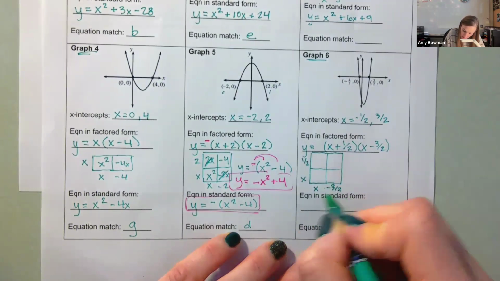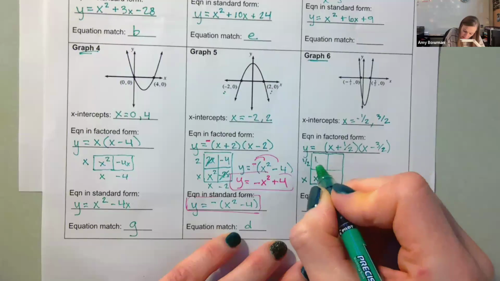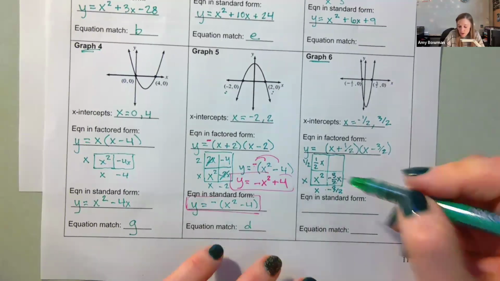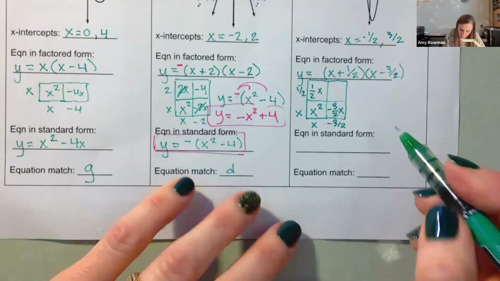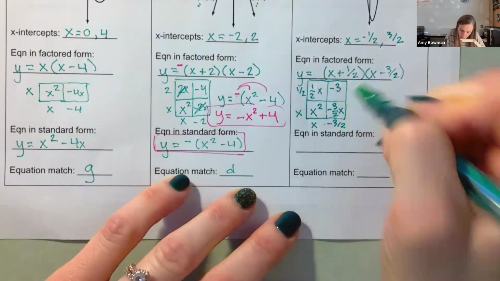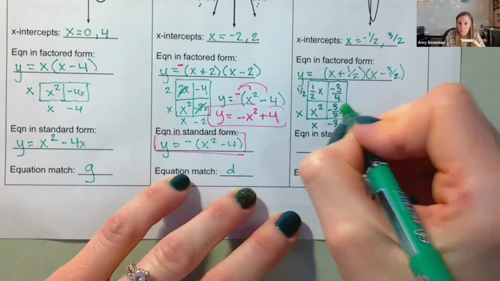So x times x is x squared, and then we've got 1/2 x, and then -3/2 x. And then when we multiply 1/2 times -3/2, we are just multiplying 1 times the -3, and then the denominator is 2 times 2. So we end up with -3/4 there.